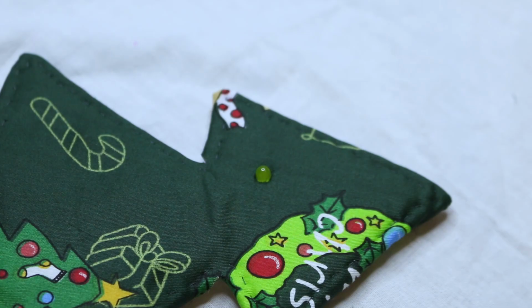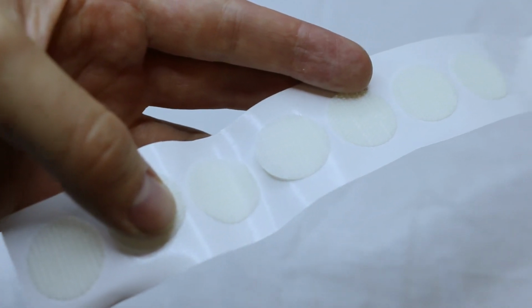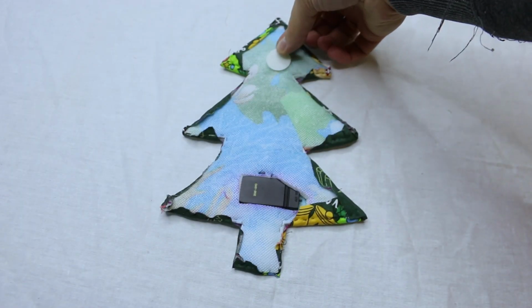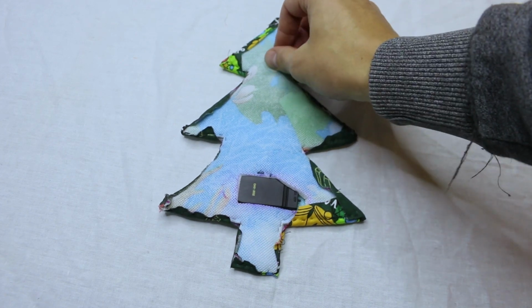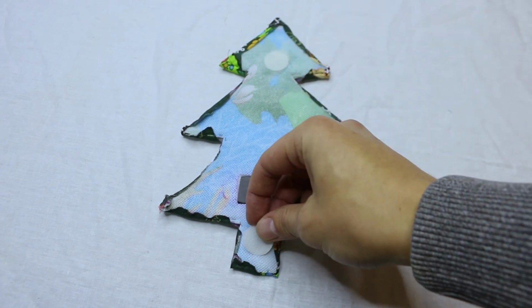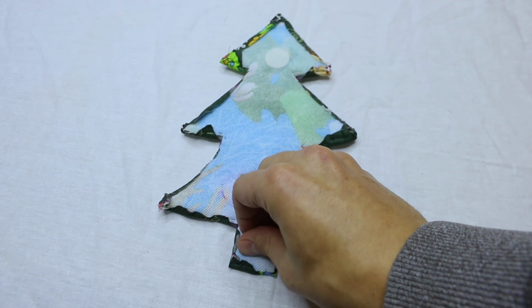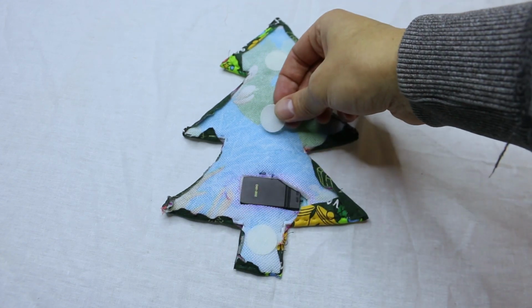And that leaves me with one step, attaching Velcro coins. And these are perfect, because they're self-adhesive. Velcro will stick nicely to my sweater, but if that's not the case with your clothing, you can use a safety pin instead.